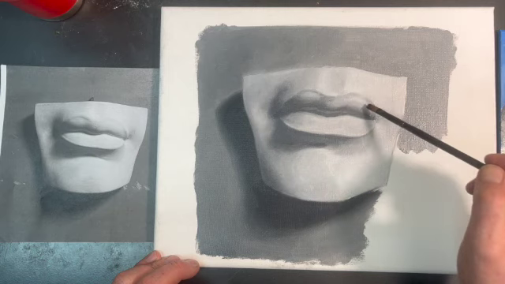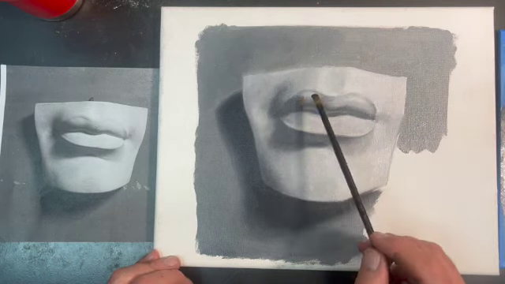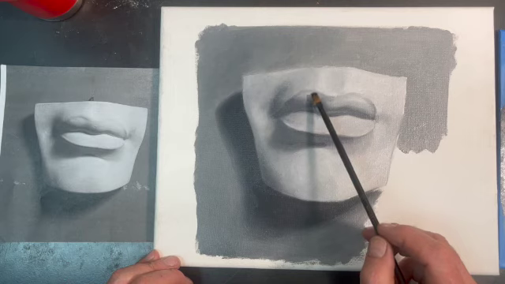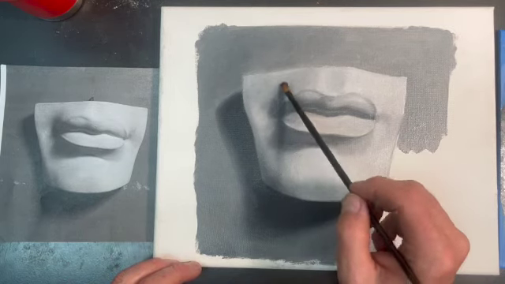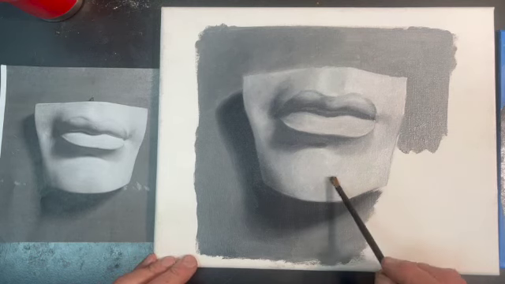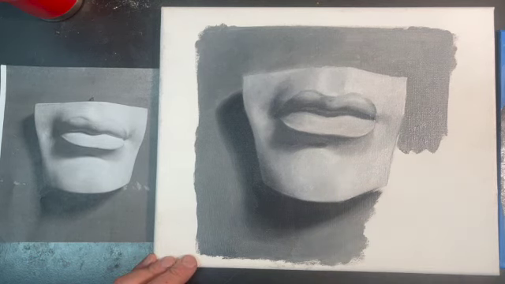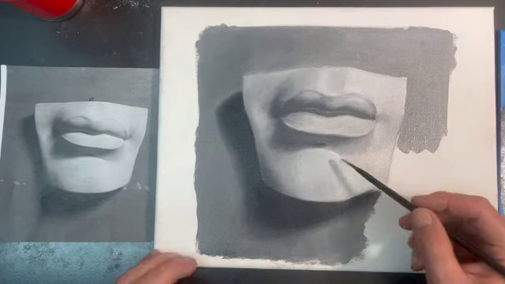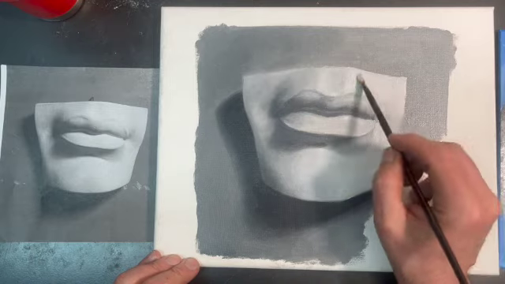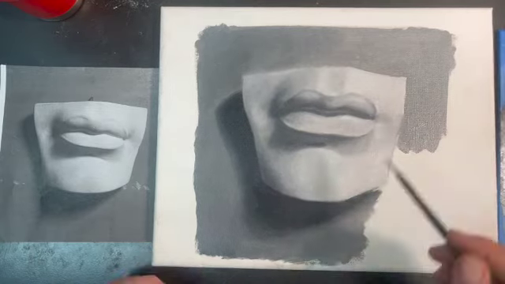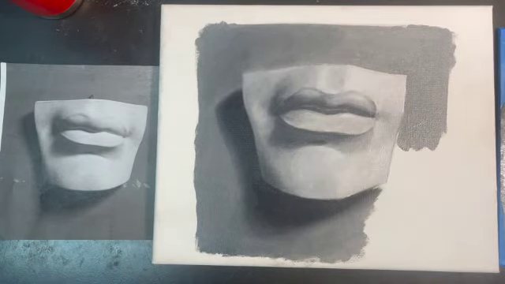All right, so here I am doing a little bit to the upper lip. I'm seeing that there were some little areas that needed to be adjusted, so I'm adjusting them now. And mainly, it's really the softer transitions, from light to dark, to the half tones.